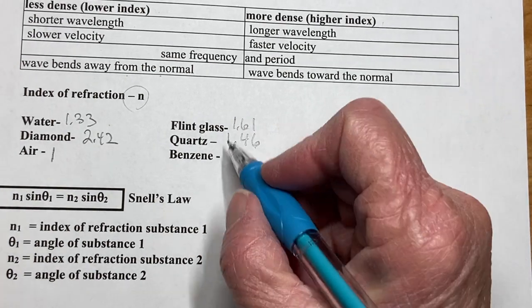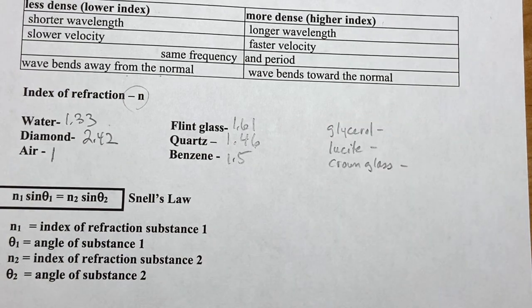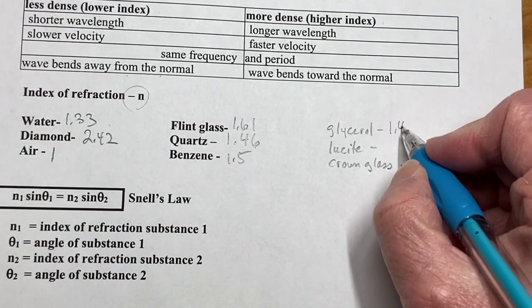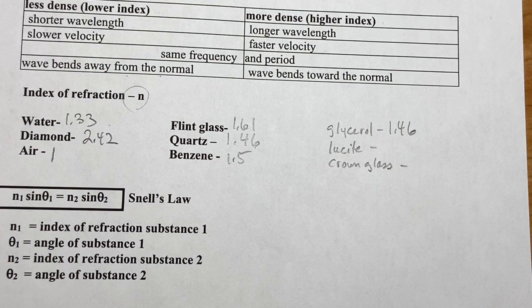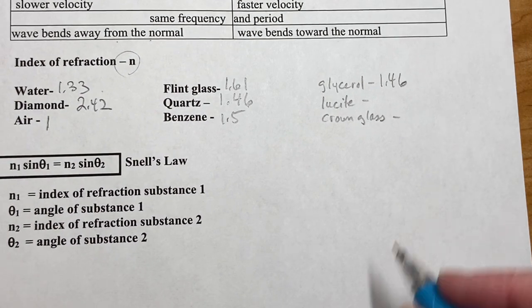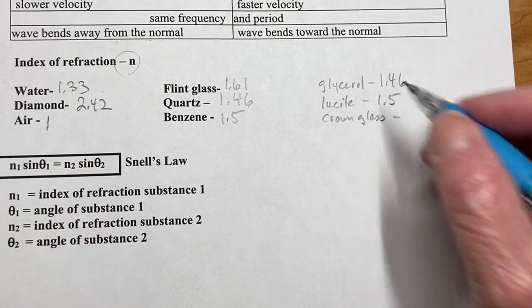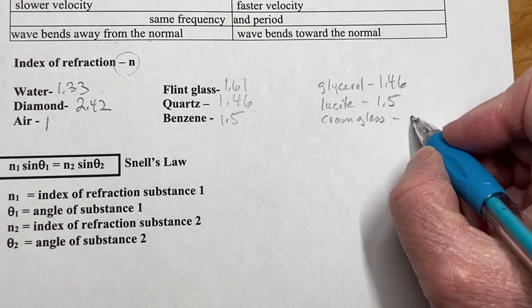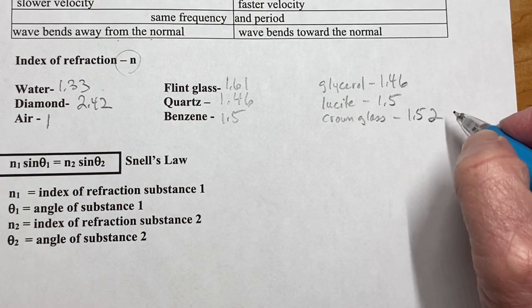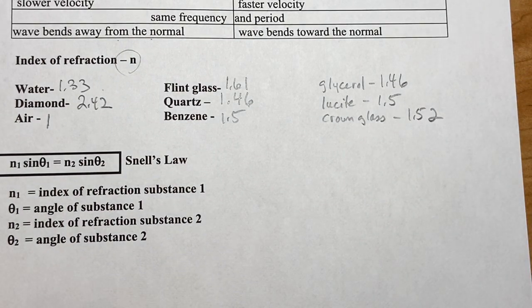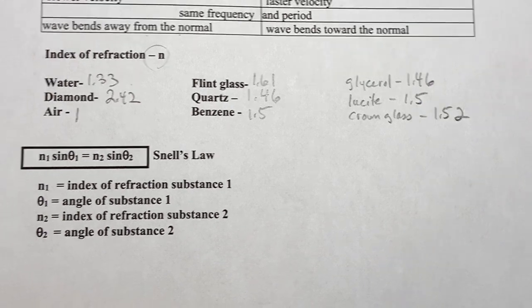Quartz, benzene, 1.5. Glycerol, same as quartz. Notice there's no unit on these. Lucite, yes, you have to add these in. And crown glass, 1.52. So, all right, the relationship is very much a geometry type relationship, so make sure you're adding those in.